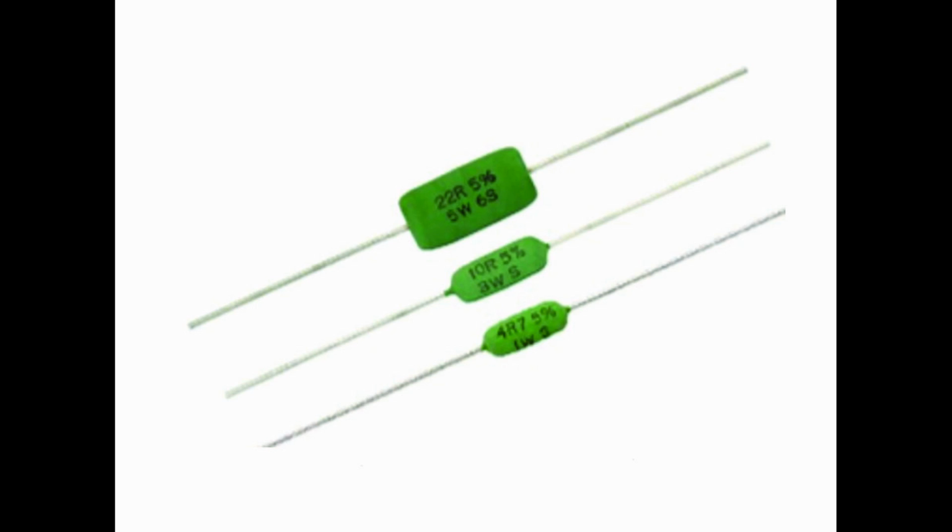Capacitor color coding. In some capacitors, color coding is used to denote capacitance values. However, this is less common than other methods such as numeric markings or alphanumeric codes. Inductor color coding. Some inductors use color coding to indicate their inductance value, but like capacitors, it's less common than other methods. Component polarity. In electronic components like diodes and electrolytic capacitors, color coding is sometimes used to indicate polarity.